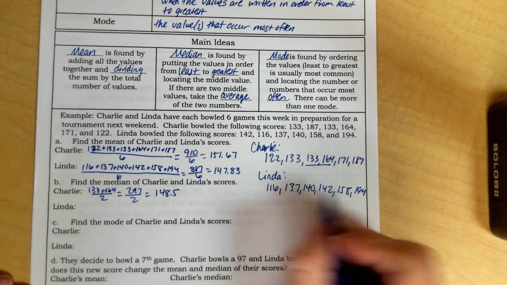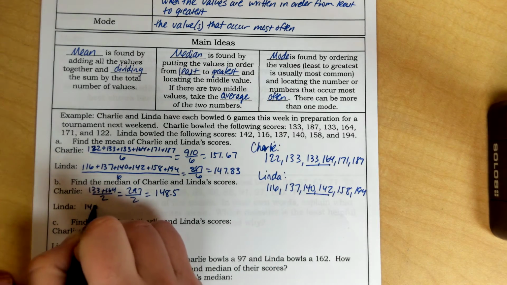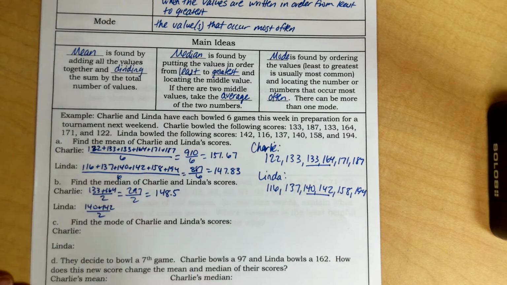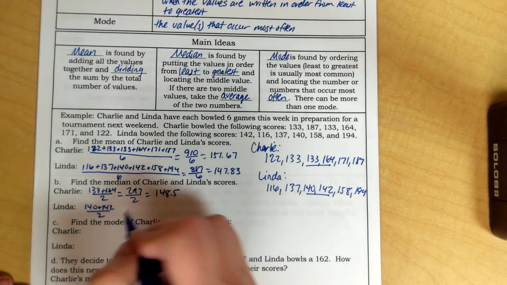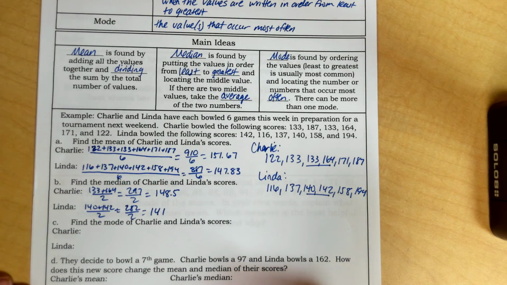And then we'll do the same thing for Linda, and she also has 6 scores, so our 2 middle numbers are 140 and 142. So if I take the average of those, and of course I know that it's going to be 141, but I'm just going to double check. So I have 282 divided by 2 is 141.